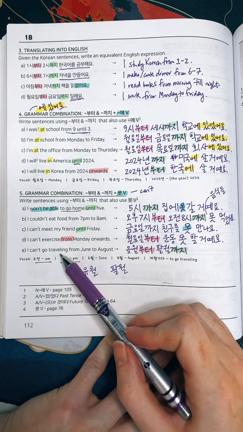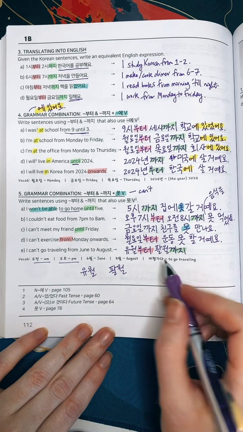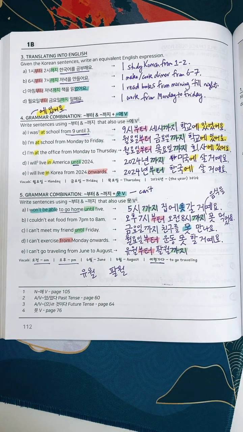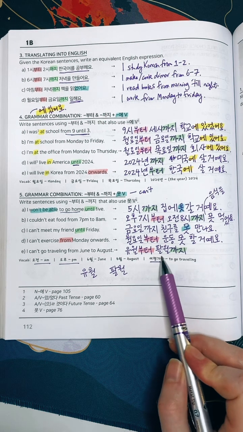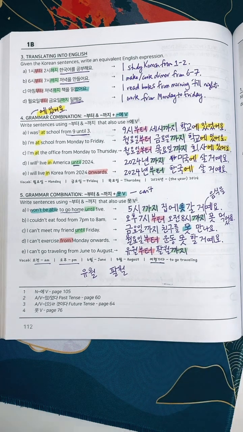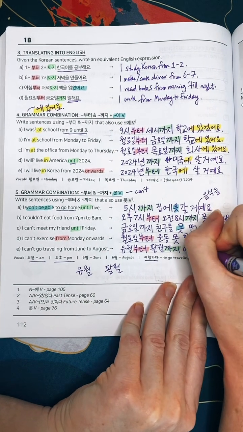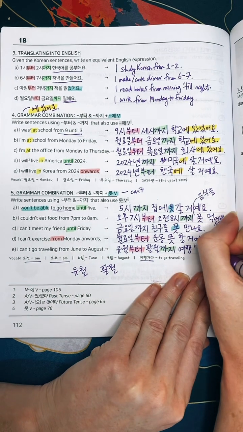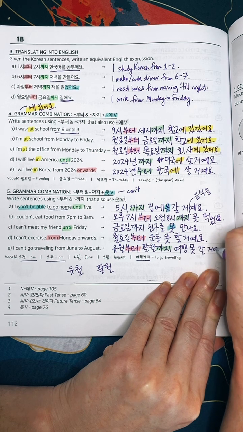And then this last part, I can't go traveling. So to go traveling here has been defined as 여행 가다. You can also use 여행 하다. The difference between those two is 여행 하다 is like to travel, and 여행 가다 is to go traveling. See how that uses 가다, meaning to go, plus 여행, to go traveling. But you can use either. 여행. Now, 여행 가다 is also a separable 하다 verb. So, 여행 못 가요.